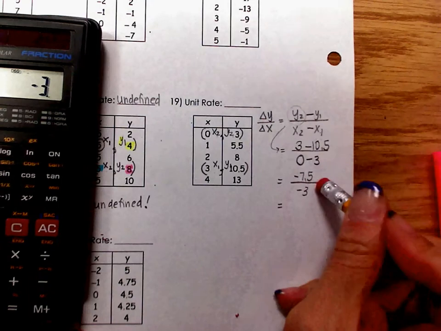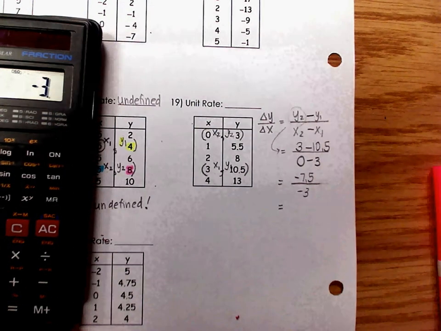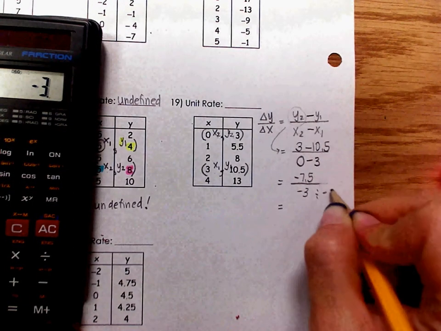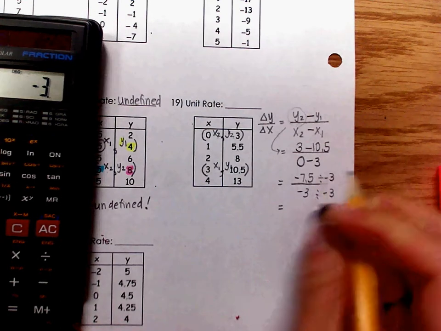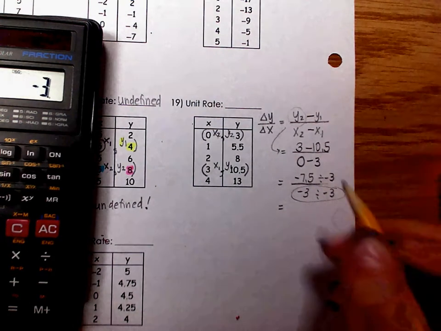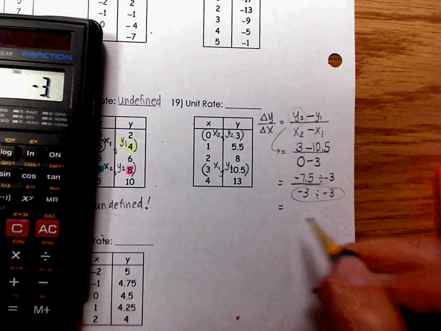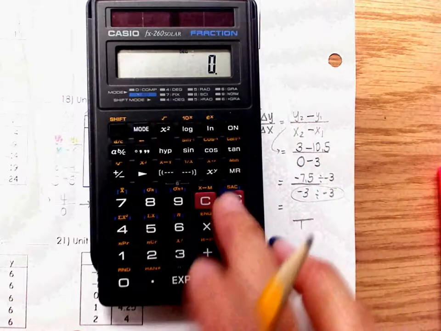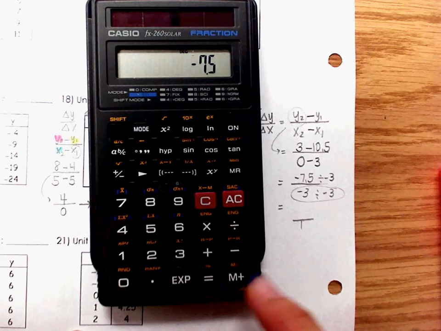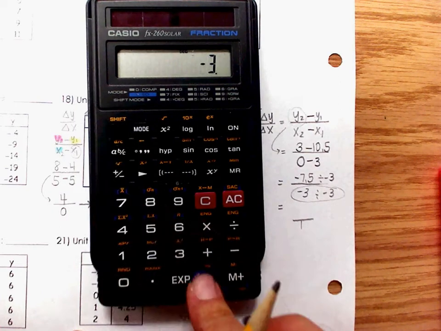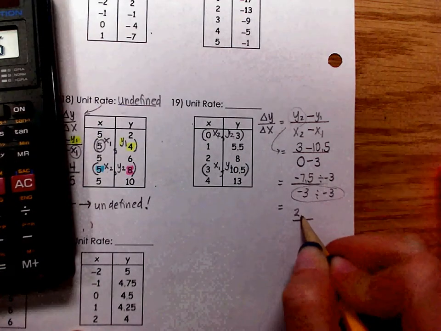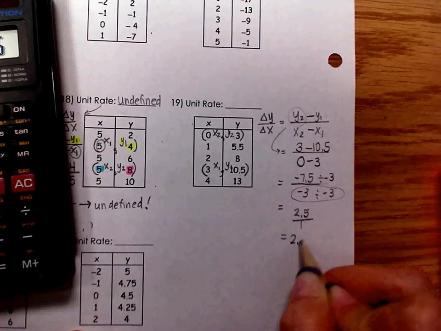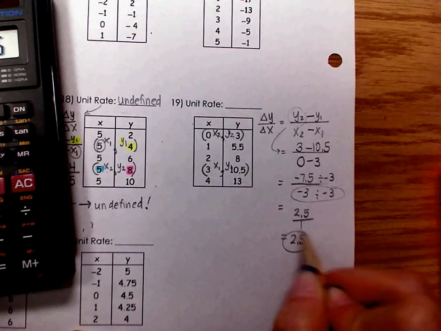So, what you can do is just say, all right, well, let me divide by negative 3, divide by negative 3, because I want this number to become a positive 1. You have to divide by itself in order for it to be a positive 1. So I get a positive 1 on the bottom. Negative 7.5 divided by negative 3 is 2.5. Well, 2.5 divided by 1 is just 2.5. And there's my unit rate, 2.5.